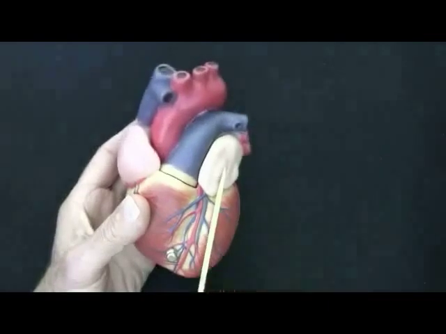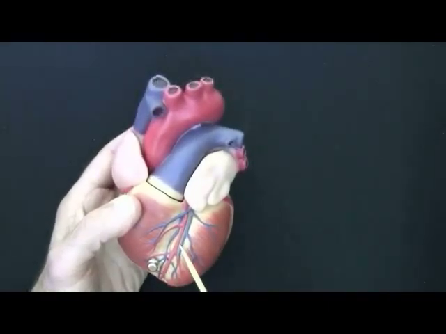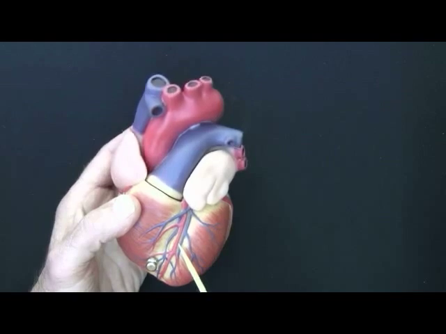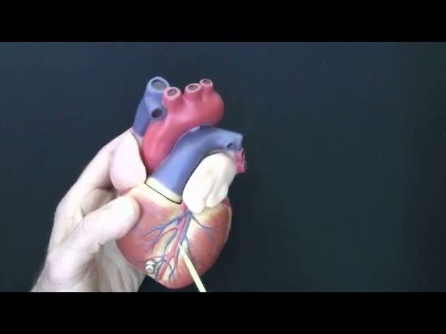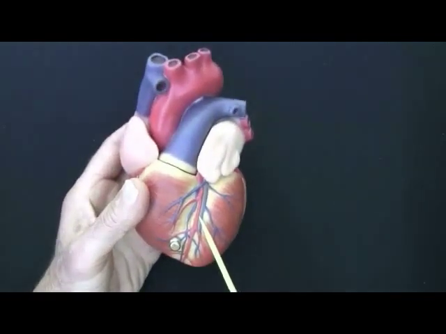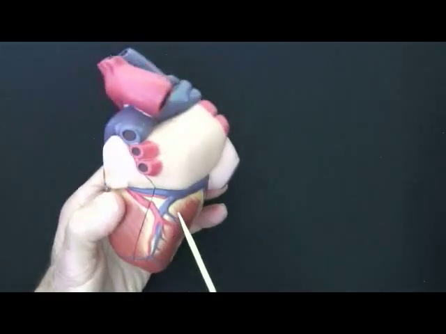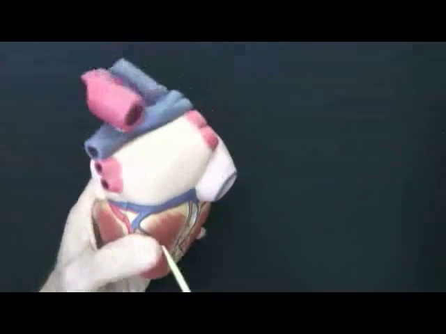Here, running somewhat diagonally down the front, is the left descending or left anterior interventricular coronary vessel. Coming around the back, the circumflex coronary artery.